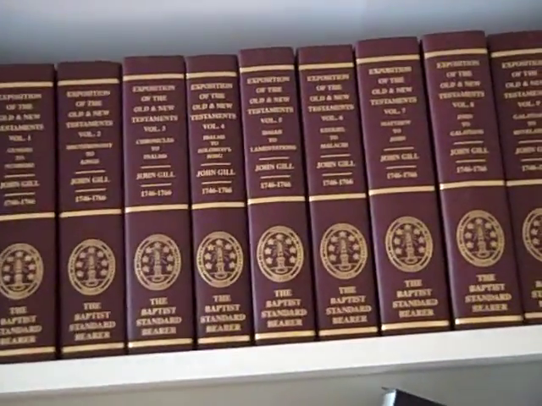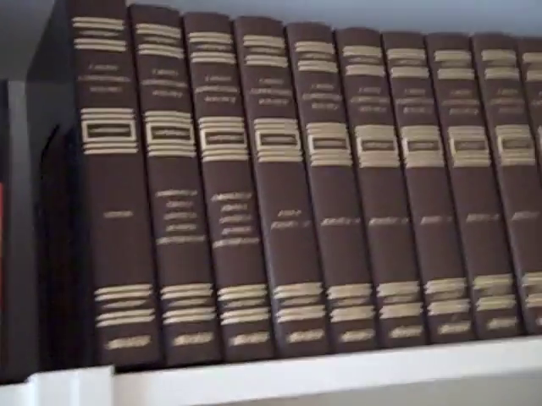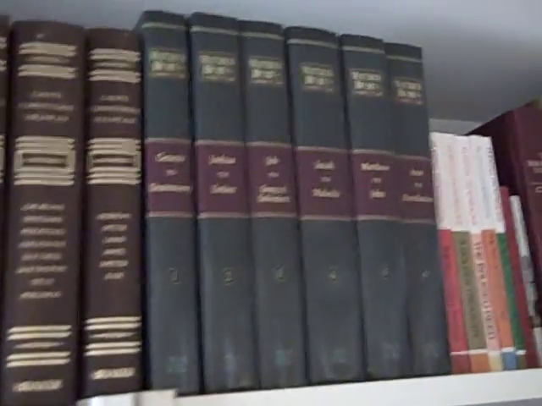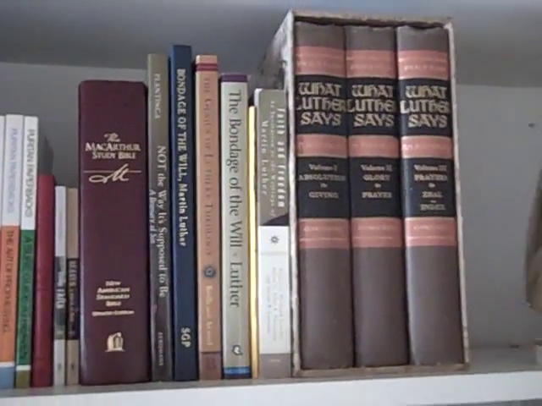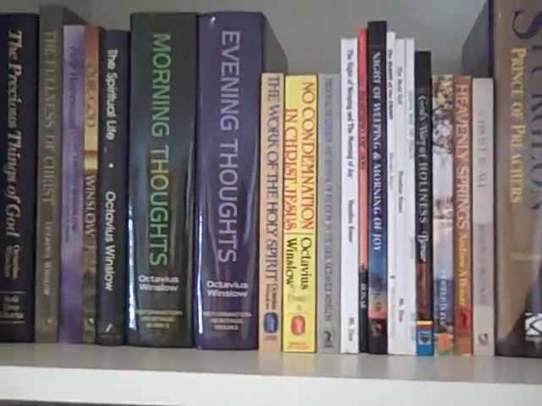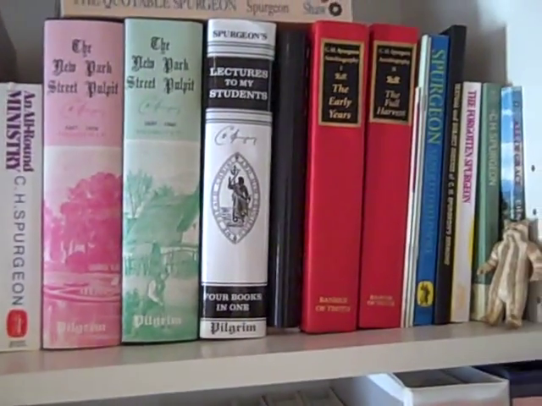Up on the top of my shelves, I currently have some books that need to be categorized yet. And then the complete commentary by John Gill is up there. And then Calvin's commentary is up there, alongside Matthew Henry's commentary on the whole Bible. Some Puritans and Luther also are on the top shelf. Then below that, I have my Octavius Winslow and Horatius Bonar section, along with Charles Spurgeon. And a figurine from one of my kids, I assume.